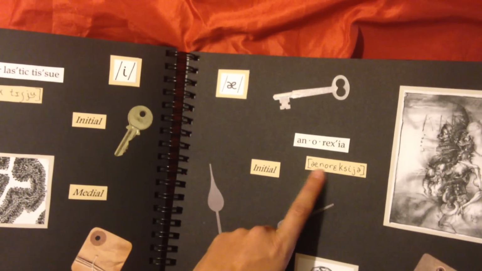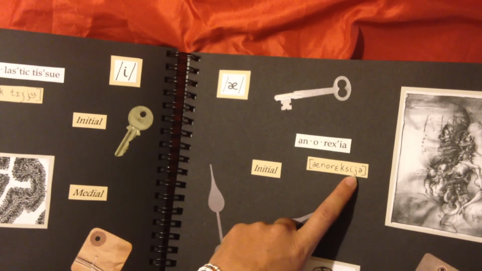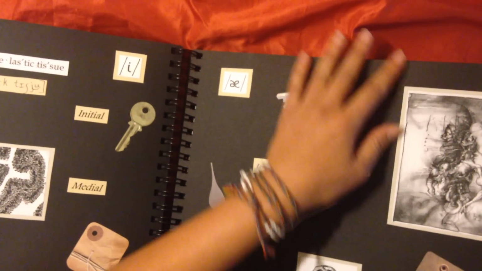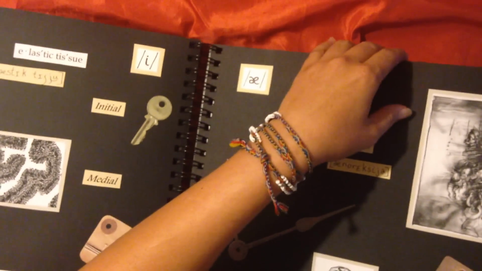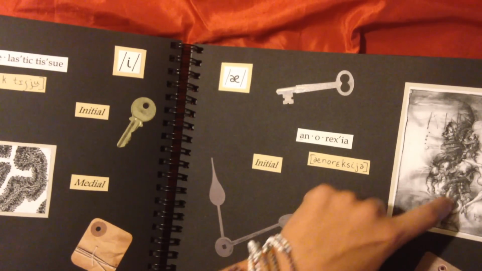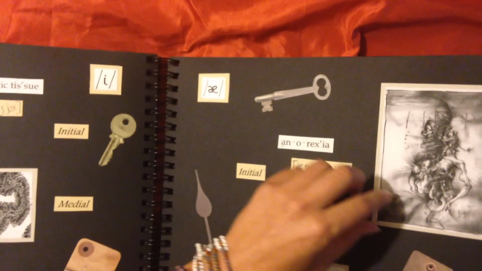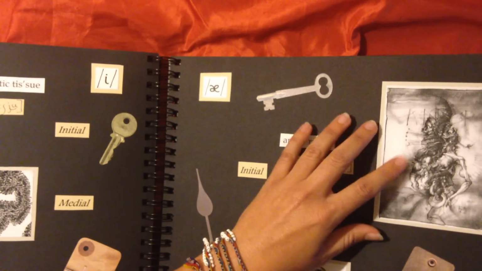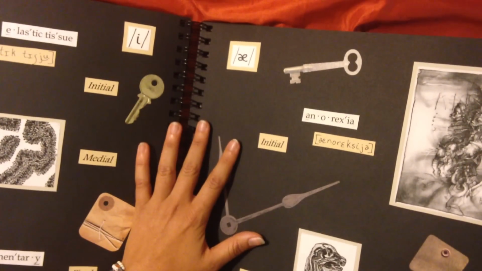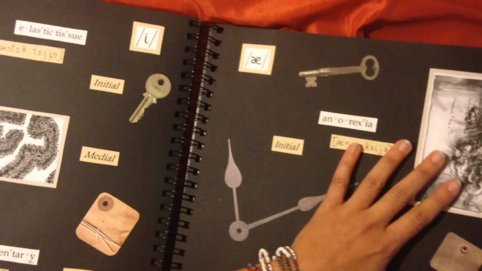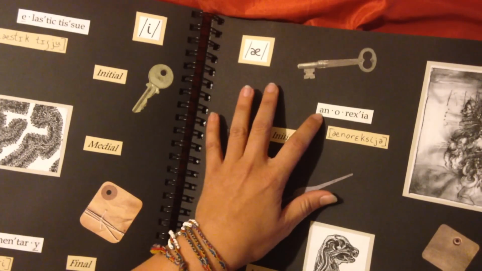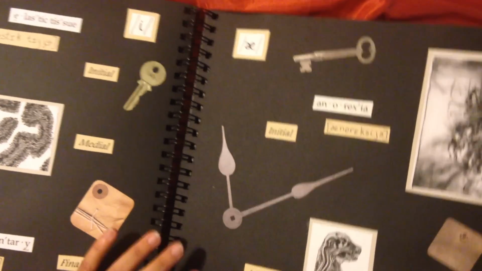So the first one I have here is anorexia. I know this picture is quite disturbing. I actually like it. It's kind of like a piece of artwork. Somebody drew, I don't have the artist's name, but it's their very graphic, artistic representation of anorexia. Yeah, it's a little disturbing, but appropriate for the theme. So that's the initial position, anorexia, there it is.